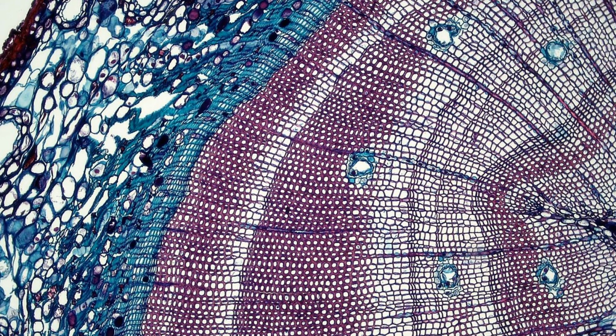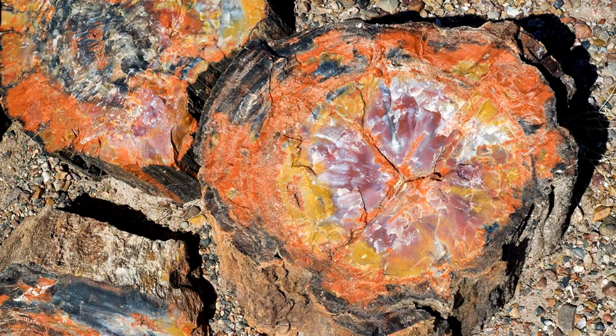After the plant died and it was buried in sediment, the spaces inside of the wood were filled with water, which contained high concentrations of dissolved silica. For whatever reason, a change in the environment caused the dissolved silica to precipitate, and it formed as a solid inside of the wood.